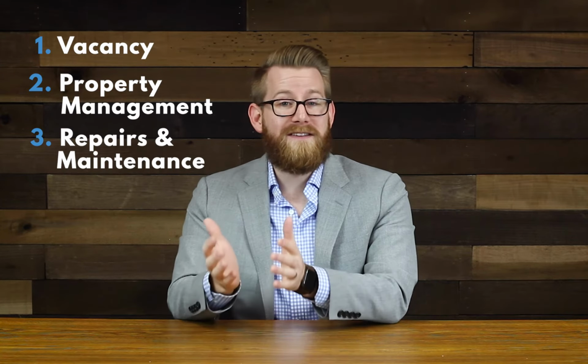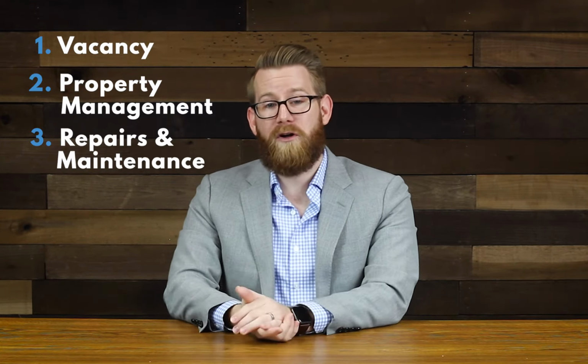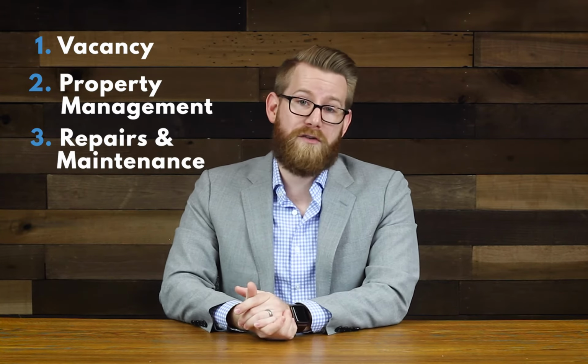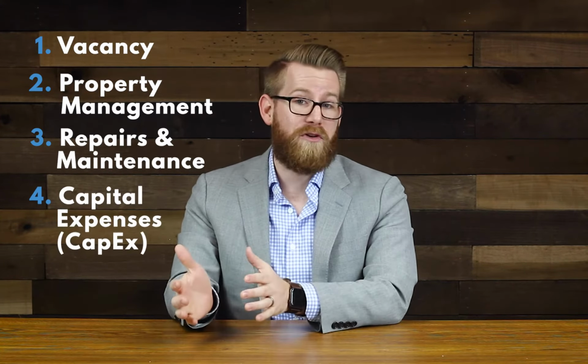But keep in mind that this is not a level recurring cost. You may go years without a repair bill and then get hit with a big cost all at once. That's why it's so important to put a little bit away each month into an account designated only for repairs and maintenance. Another incredibly important category that many investors forget about is CapEx, or capital expenses.